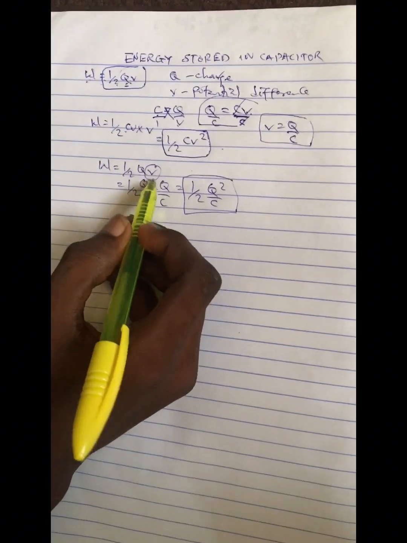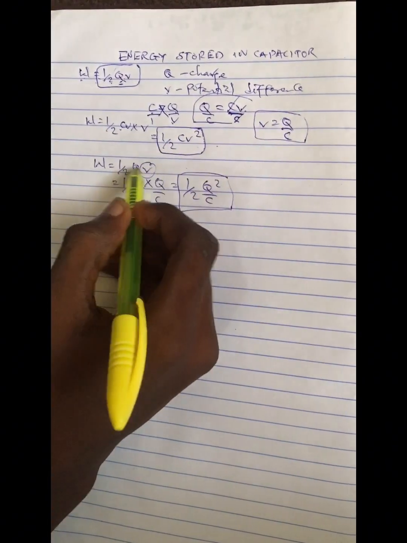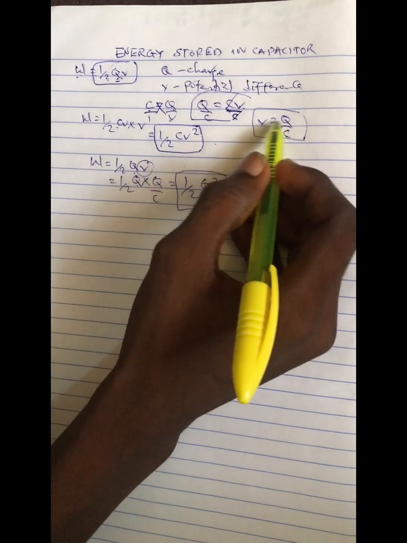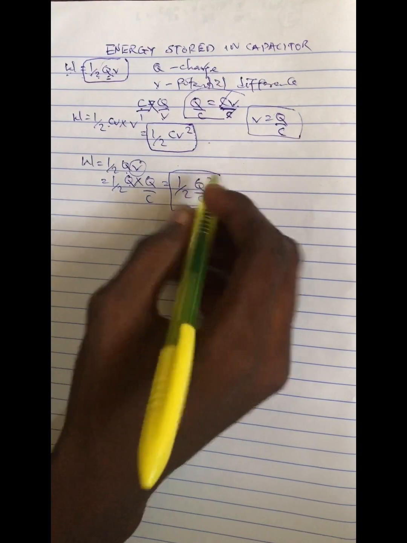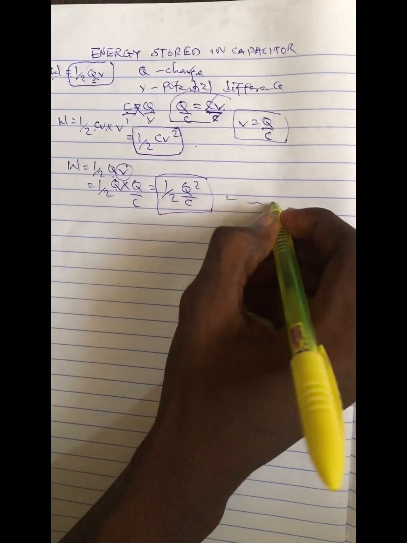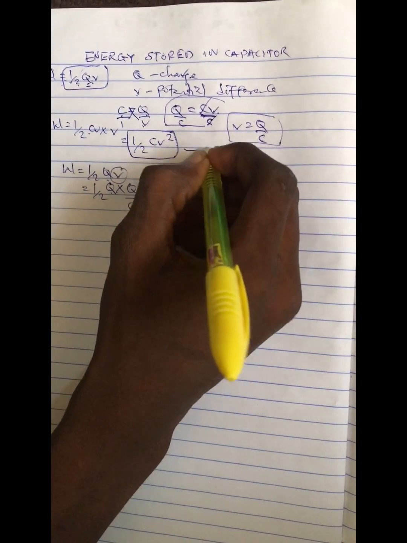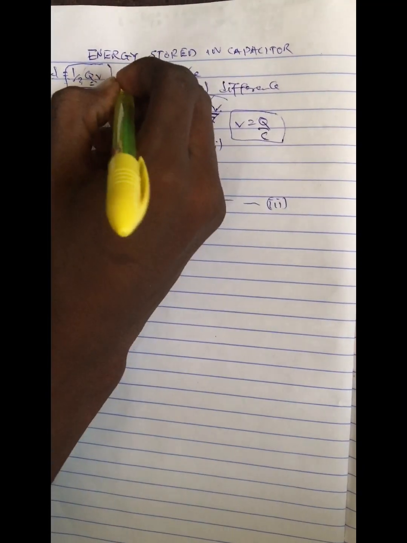And 1 over 2 QV, Q times V, where V is equal to Q over C. So Q times Q, that's Q squared over C. So let's represent this one with equation 1, represent this one with equation 2 and represent this one with equation 3.